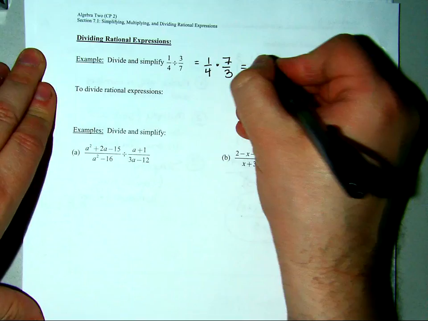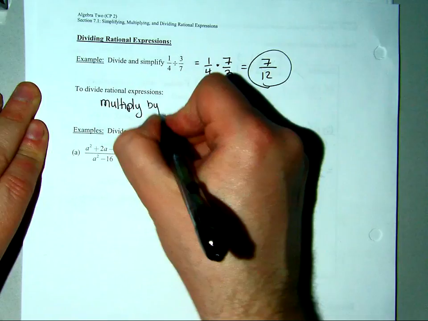We are going to multiply by the reciprocal of the second fraction. And really, multiplying is just a whole lot of factoring and then canceling.